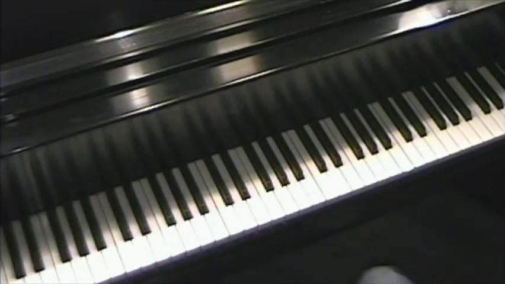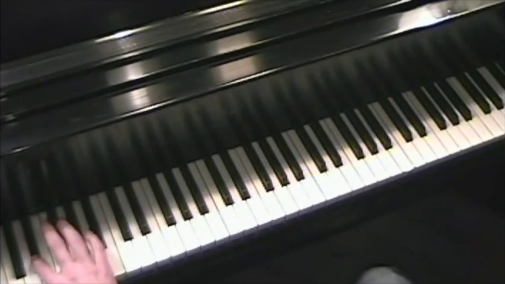Here it is in a fast tempo. You can also play a C minor arpeggio. For that, you need to substitute E with E flat, the black key.